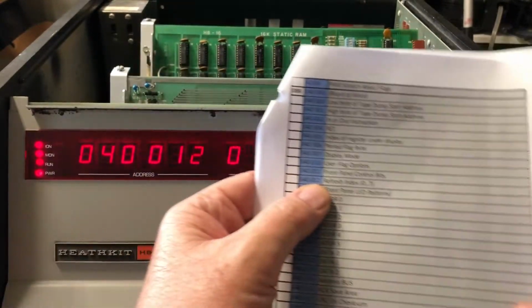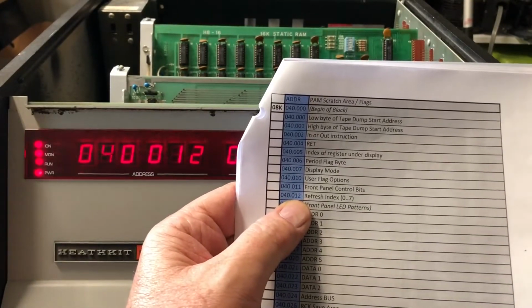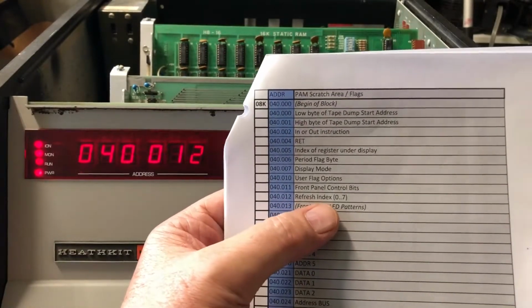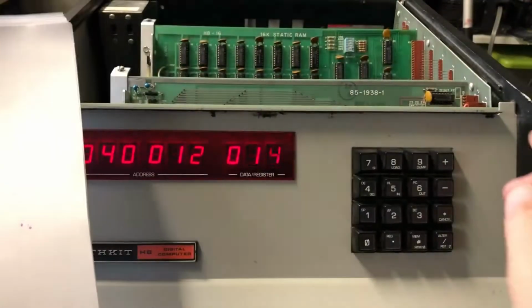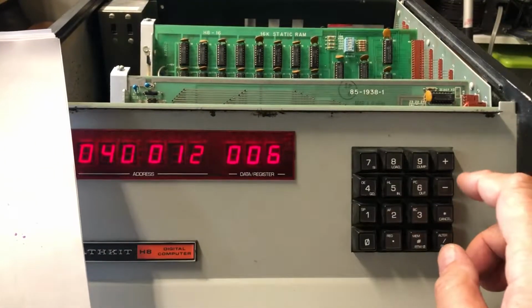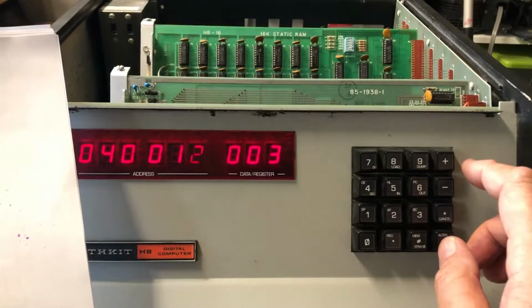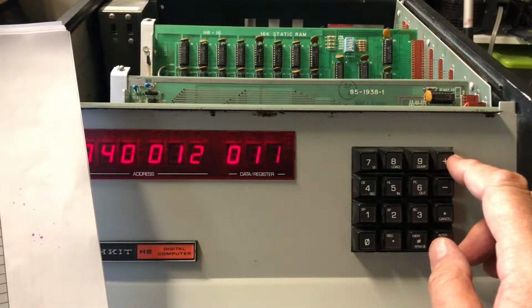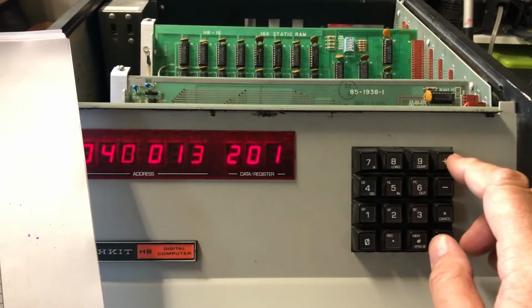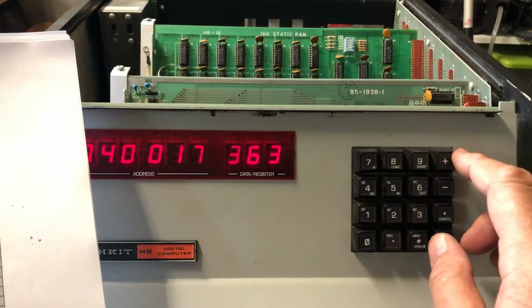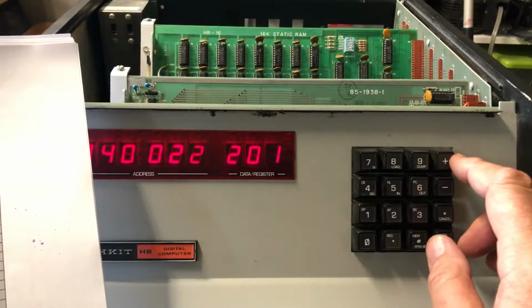004 or 040012, it's this refresh index 0. And we can see that there's just stuff happening there. And that's just the PAM monitor doing its thing and using that RAM for, you know, who knows what. I'd have to analyze the PAM monitor deeper to really understand that.